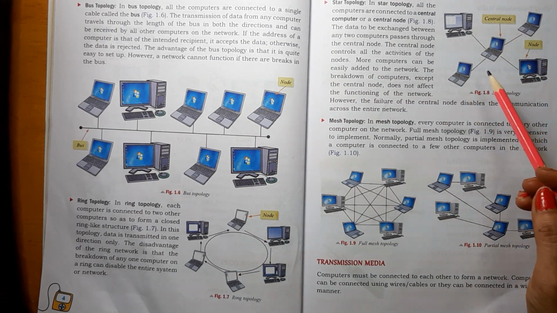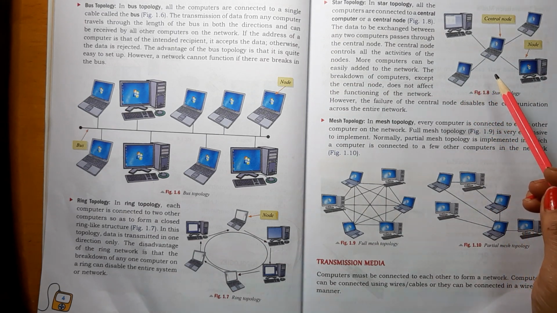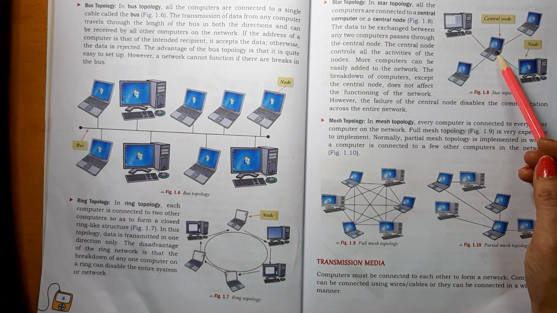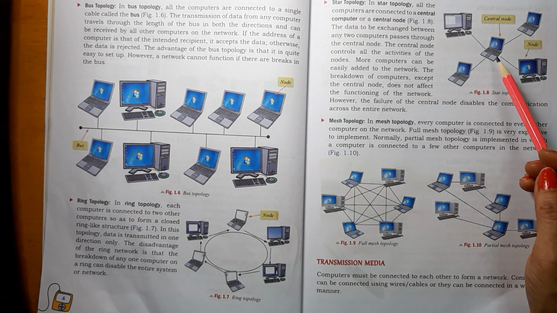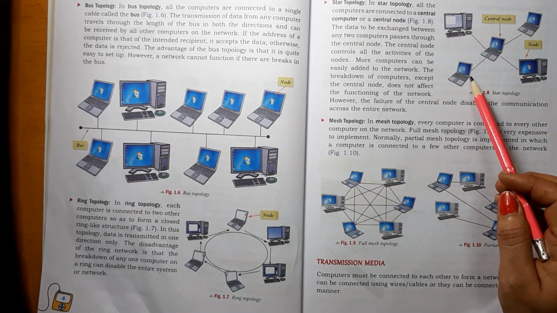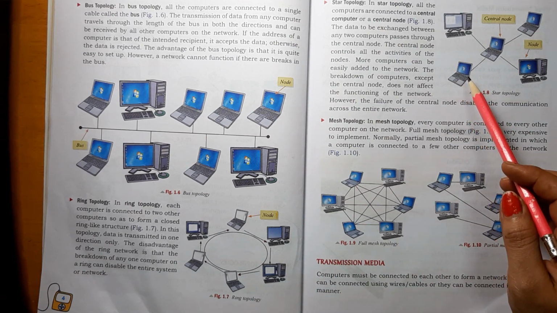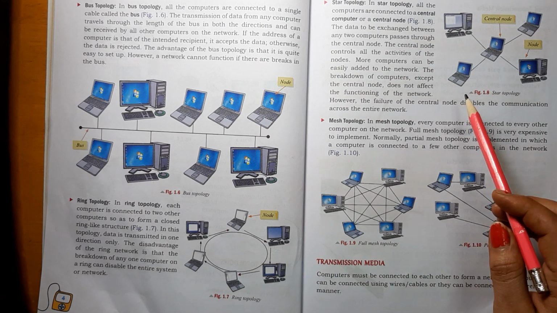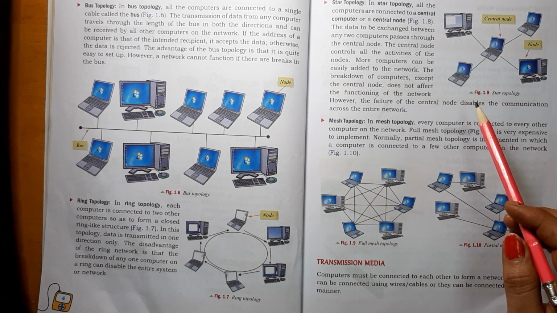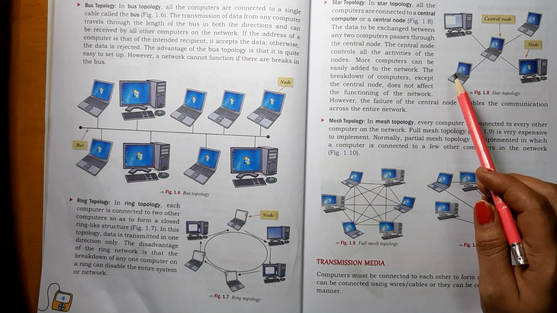The data to be exchanged between any two computers passes through the central node. The central node controls all the activities of all of the nodes. More computers can be easily added to the network. Wow, that's a very important plus point or advantage of this star topology.